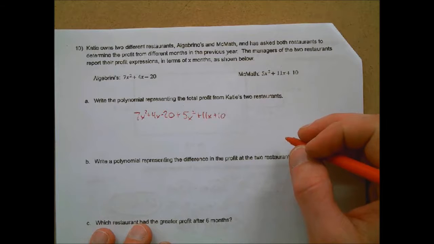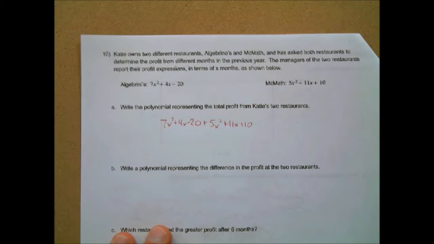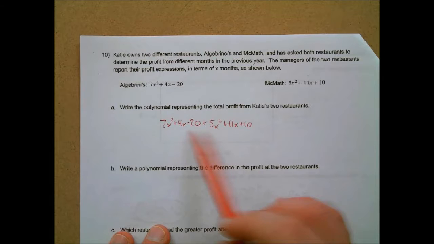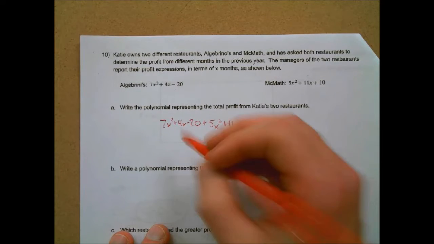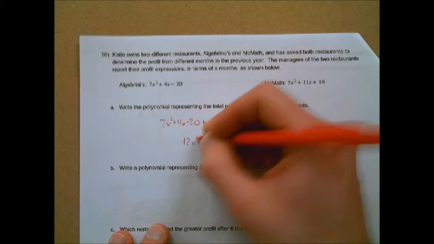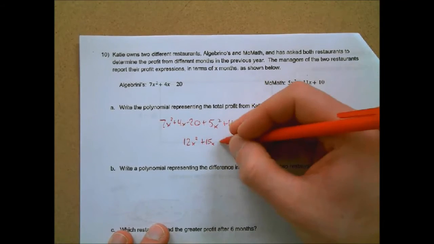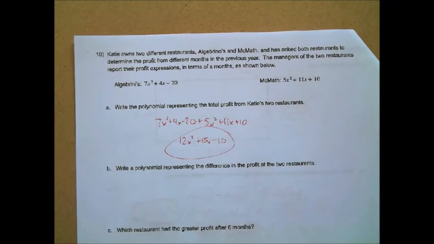Okay? And since we're adding together things here, right, Tyler, since we're adding things together, what should we probably do? Combine like terms, yeah. So 7 and 5 make 12. 4 and 11 make 15x. And then negative 20 and positive 10 make a minus 10. And so that is probably what we want to get there. We want to combine like terms.